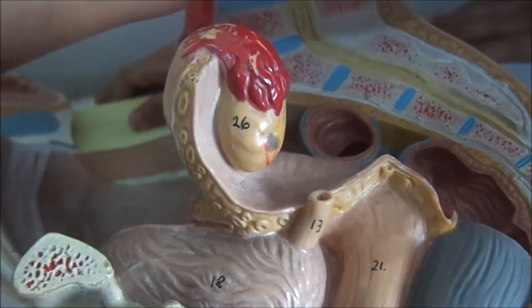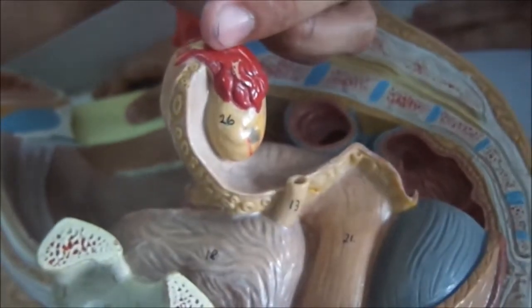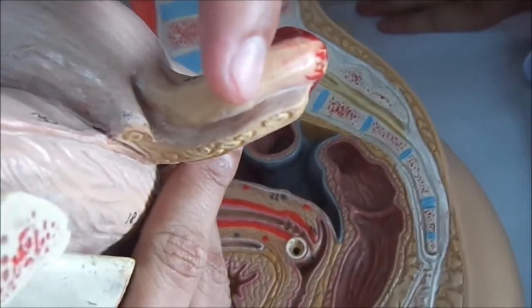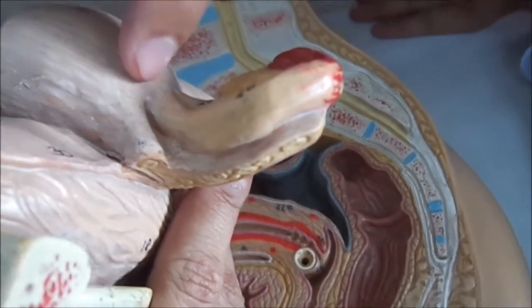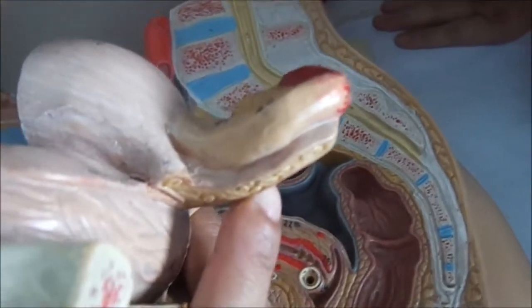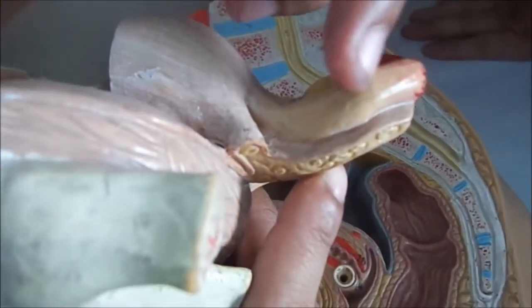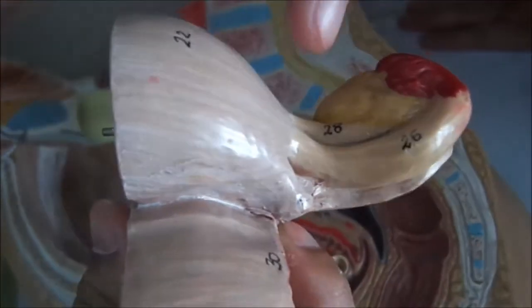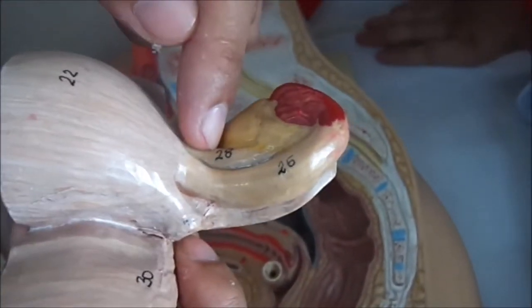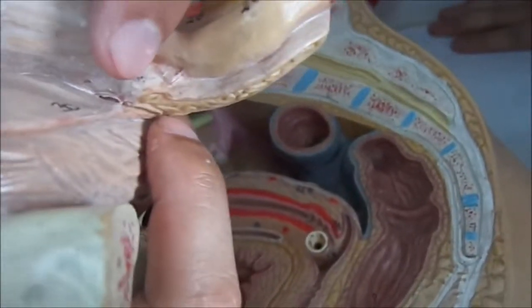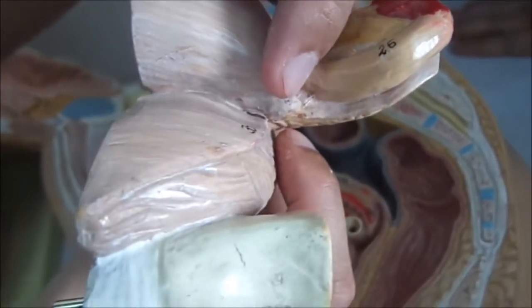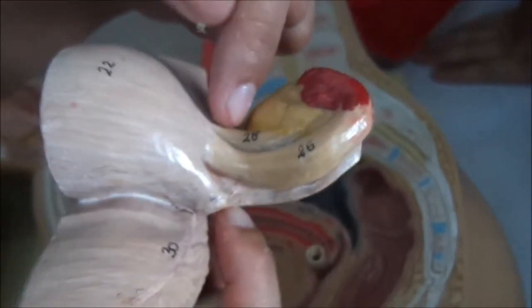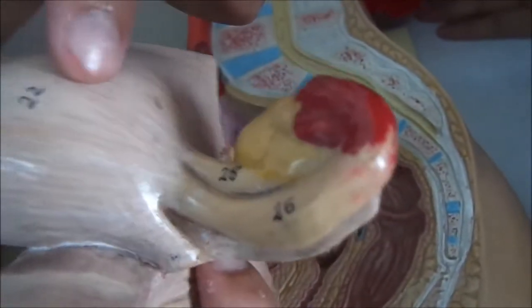The fallopian tube has 4 parts. The infundibulum with the fimbriae, and then the ampulla, and then the isthmus, the constricted portion, and then the intramural part. The fallopian tube is sandwiched between 2 ligaments. The proper ovarian ligament, and then the round ligament of the uterus, from the uterus to the labia majora. And the ovarian ligament goes from the ovary to the uterus.